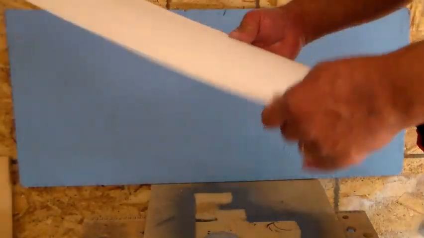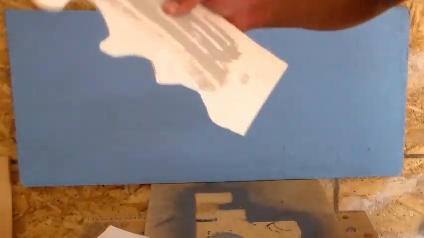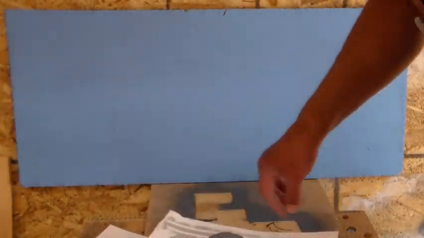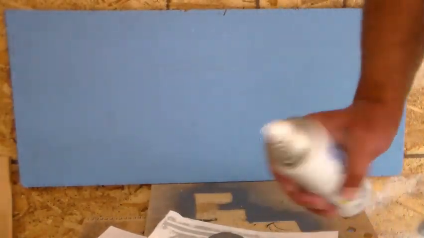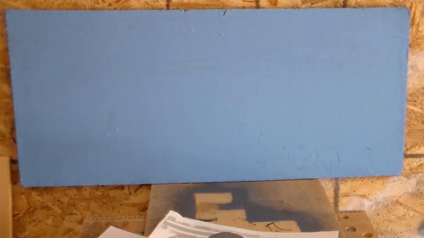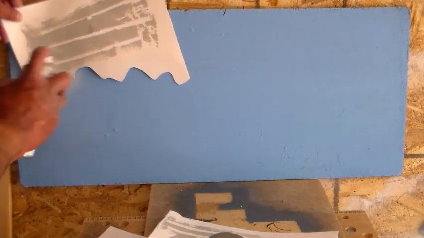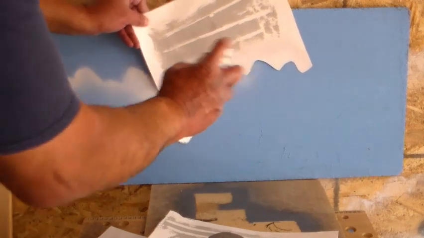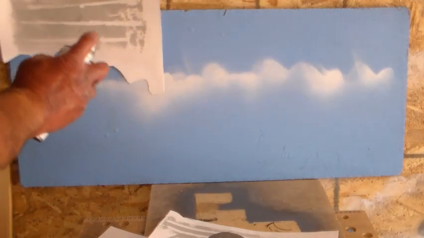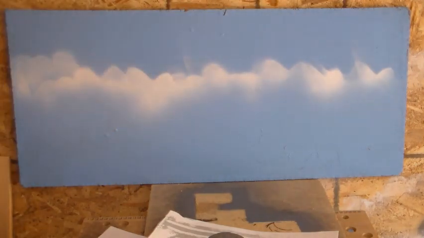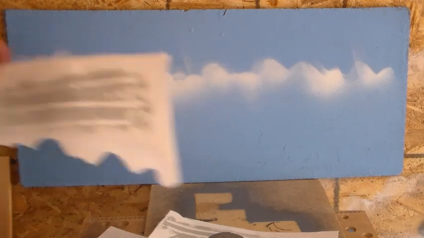Just take a typical piece of cardboard, cut it out to the shape that you want. This is the kind of stuff you see those guys doing at carnivals or what have you. I'm going to move around to the other side. I think I could do it better that way. Just kind of do that, overlay it. Got some clouds. Pretty slick, huh?